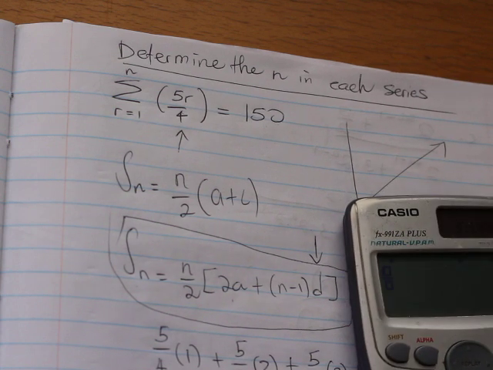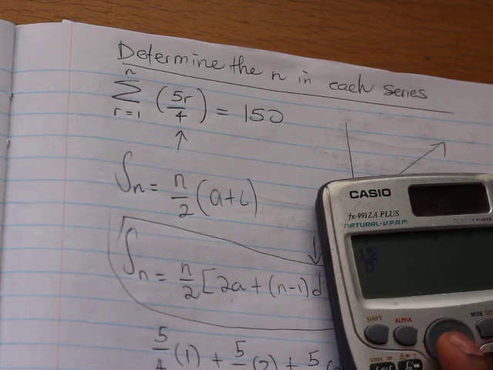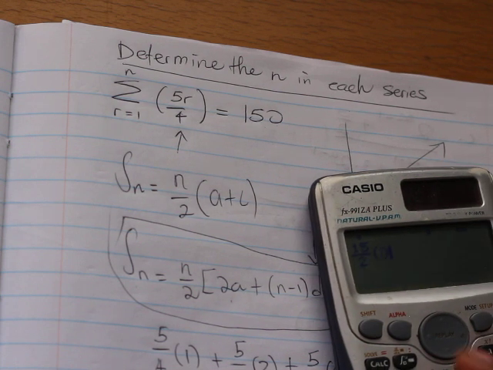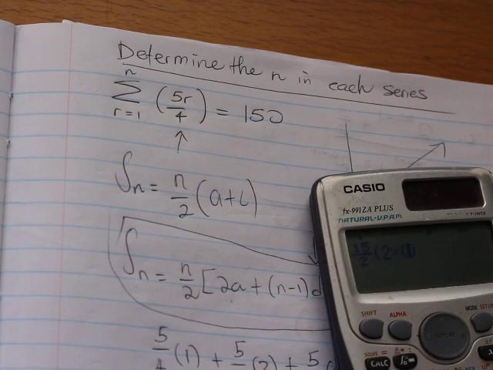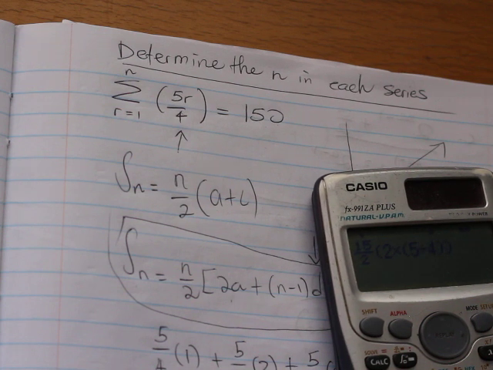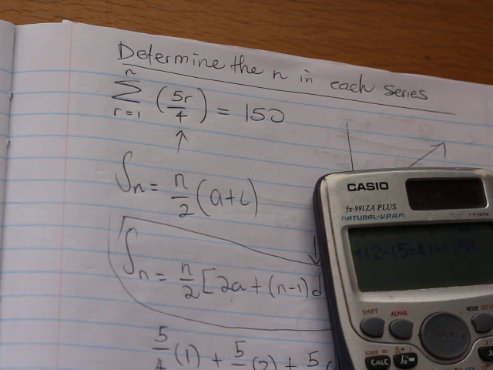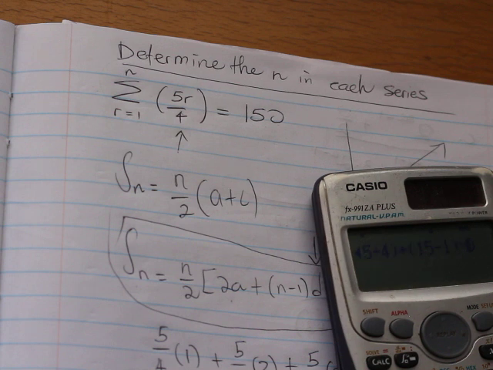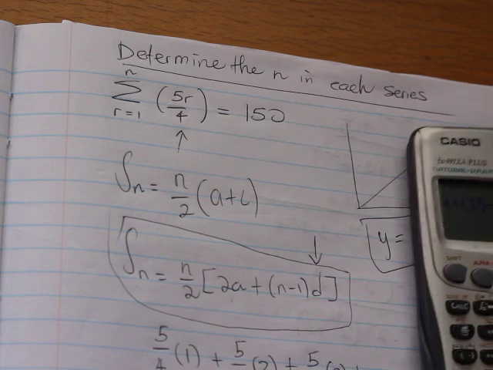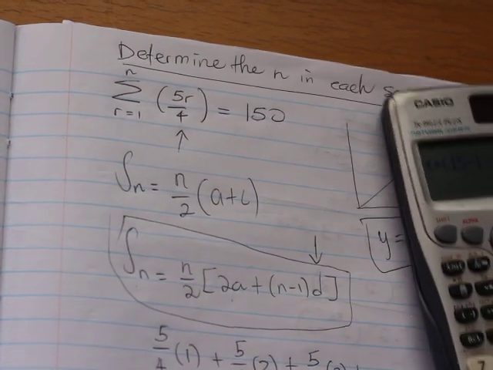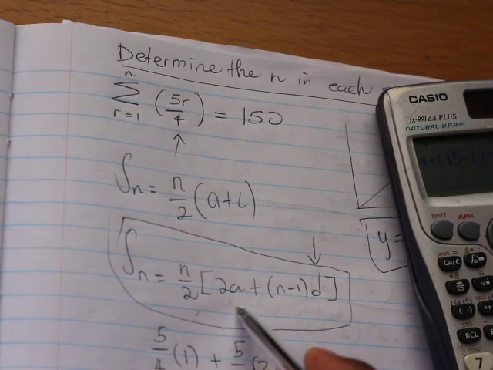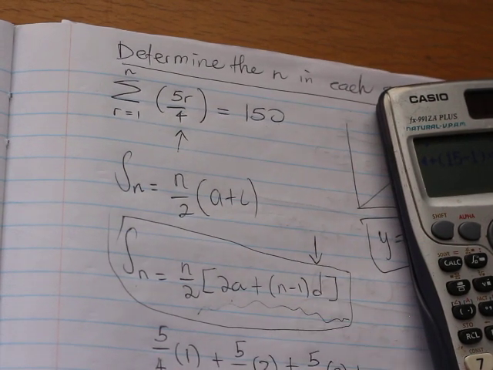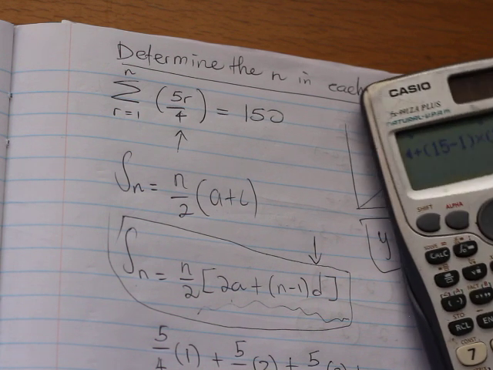So let's do the substitution. Our n is 15 divided by 2 times the a. Remember, our a is 5 divided by 4, and plus n is just 15 minus 1 times the d. Also, the d is just 5 divided by 4. I'm just substituting the values here, and it's got to give me 150. If it gives me anything else, that means we probably made a mistake somewhere. So let's see.